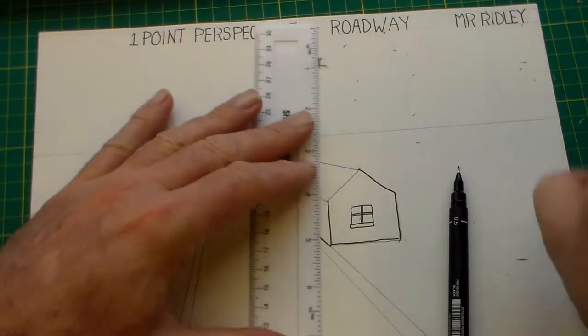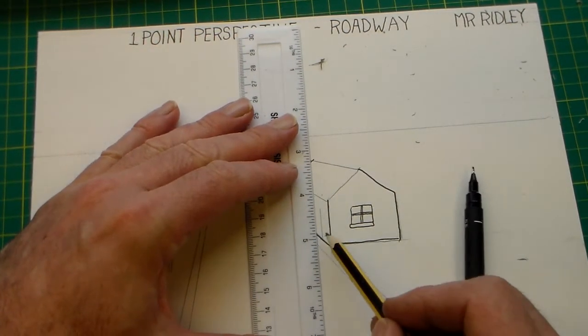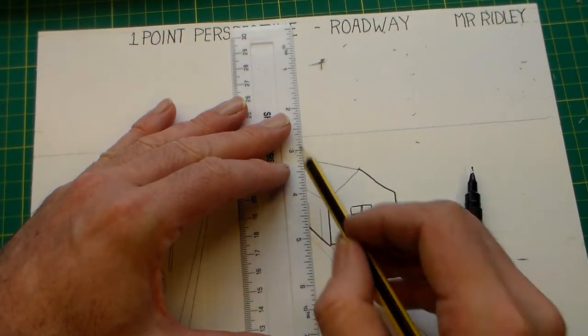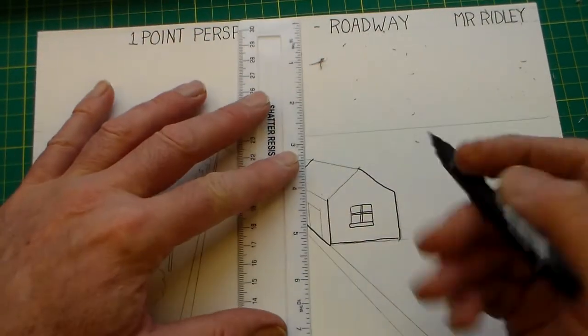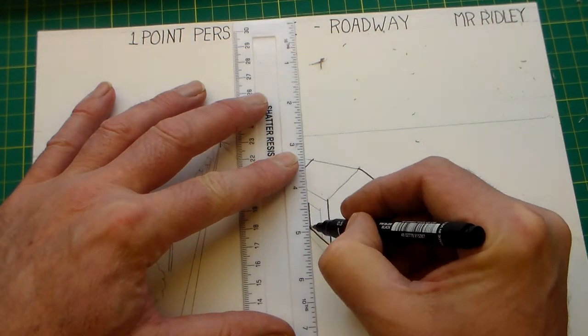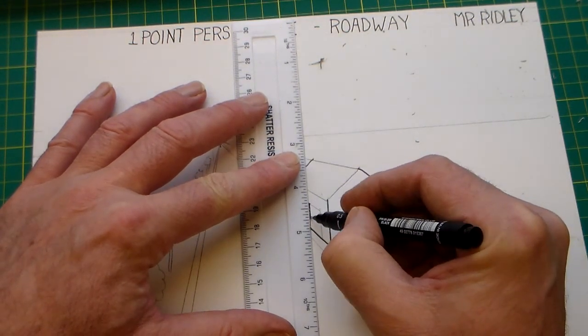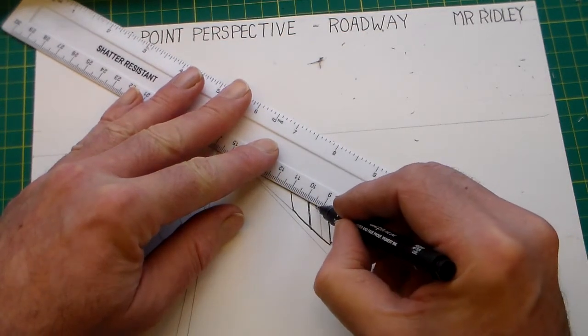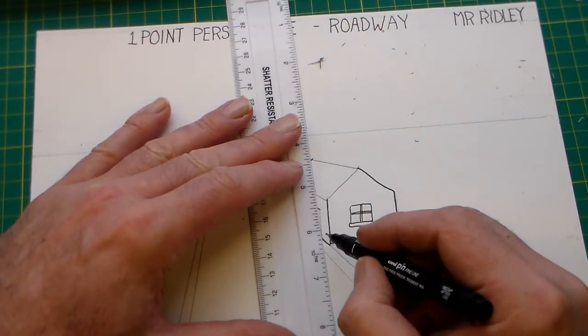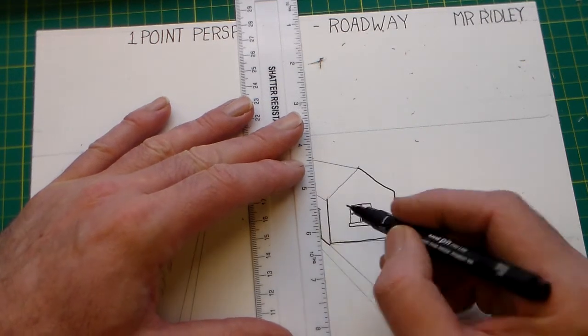For the door detail and the roof detail, if we put our two vertical lines here, then we go back to our vanishing point to get our edge for our door. I say any detail that we add that is on that plane, we need to use the vanishing point.